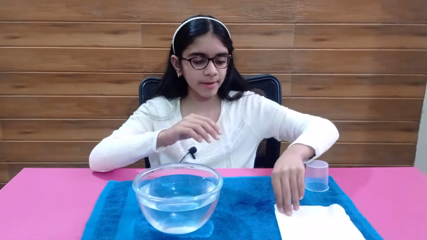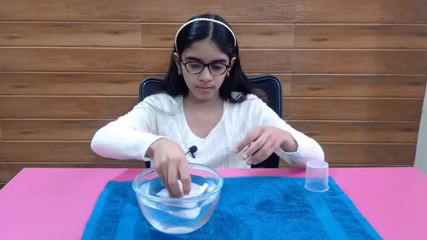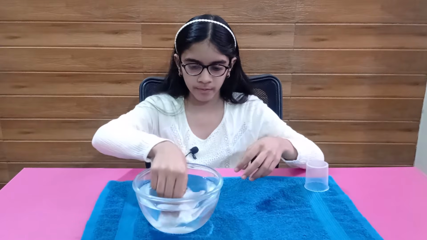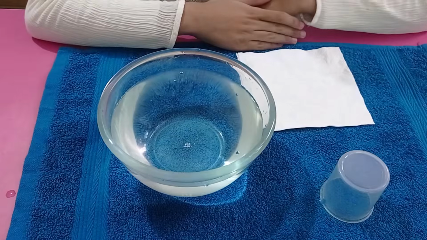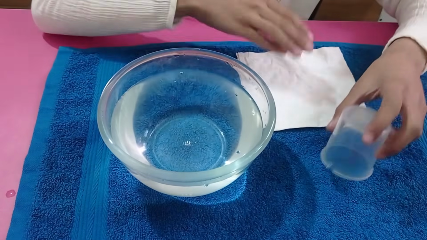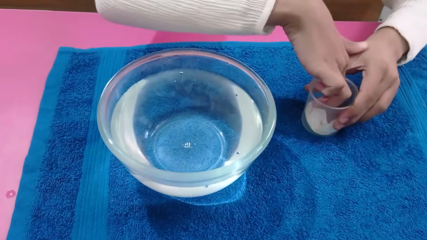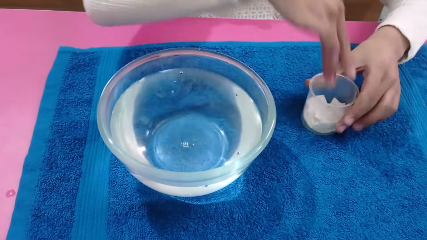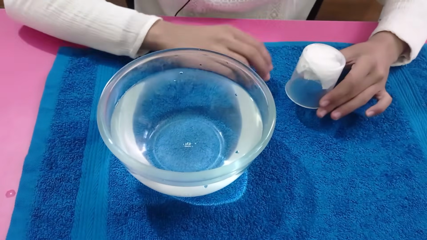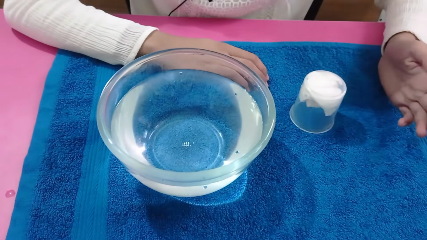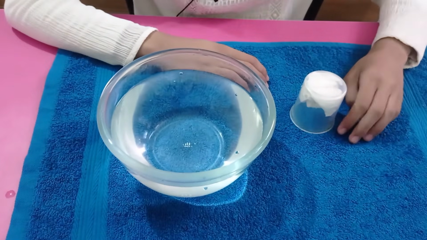Let's see what will happen to this tissue paper if I put it in water. We can see that it got wet. Now, take a glass and stick tissue paper firmly in the bottom so that it does not fall. What do you think will happen if I put this inverted glass into the water container? A natural reaction would be, of course, it would get wet. Let's do and observe.